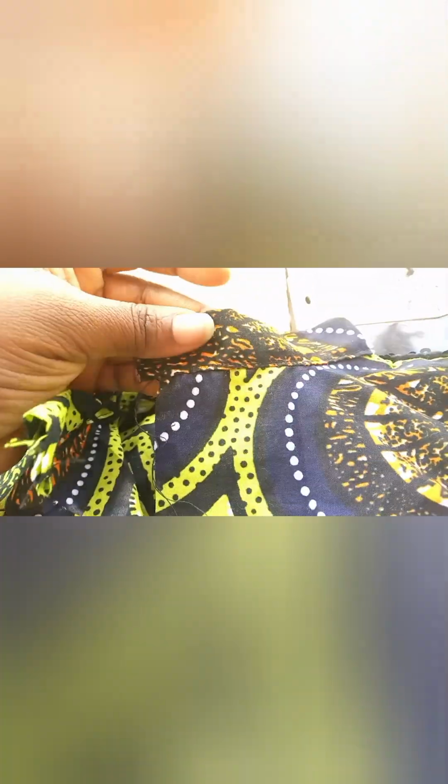Though it depends, if you want, you can insert your zip before doing that. But whenever you do that, have it in mind that you might put a button at the neck part, or maybe you just want to leave it open like that. Yeah, there are some styles you might want to leave it open or you put a button to that part. But I just want the zip to go from the down part to the collar part. So this is the final look of the gown. This is how it came out.